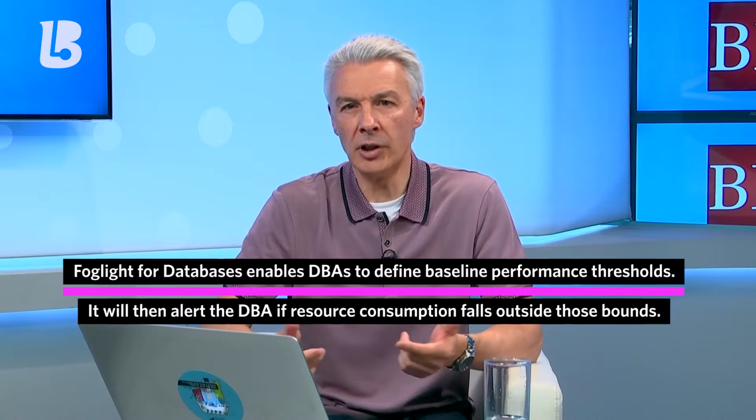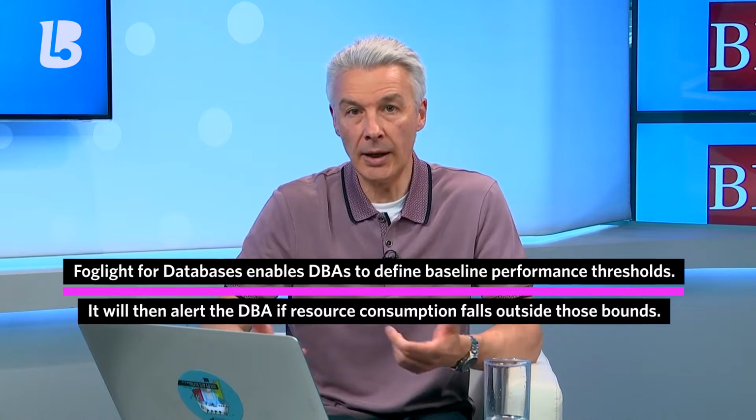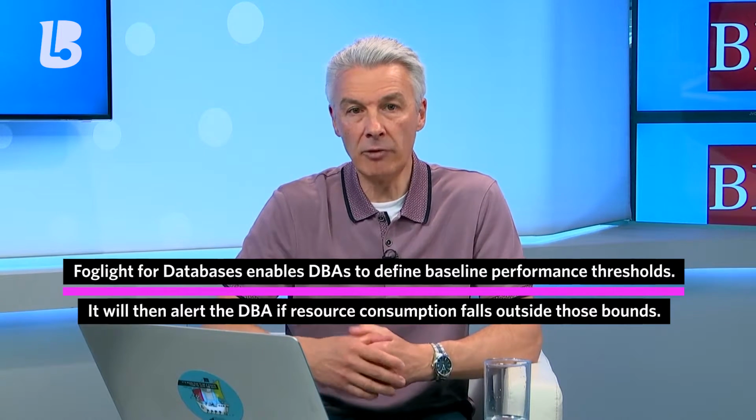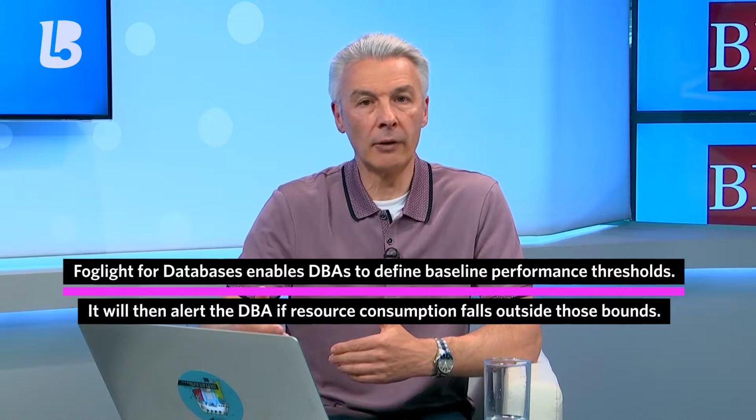And the way it does that, it enables the DBA, the database administrator, to set some workload profiles. What is the normal behavior that a DBA would expect to see in that database? And then any resource consumption that goes outside of that profile is brought to the DBA's attention through an alert.